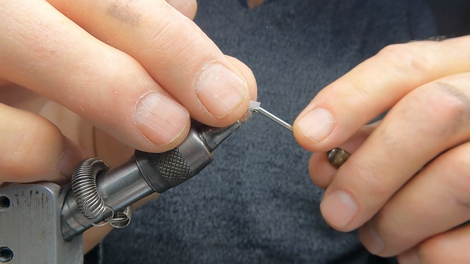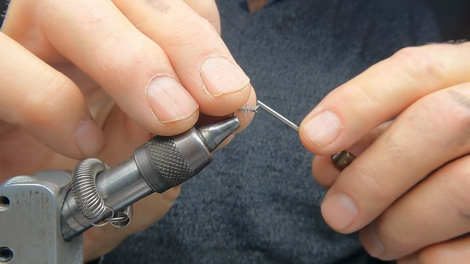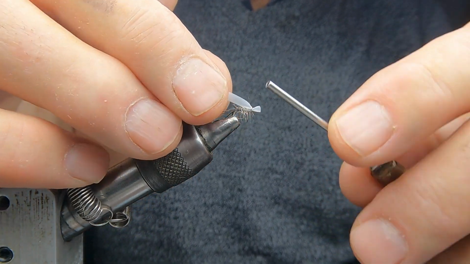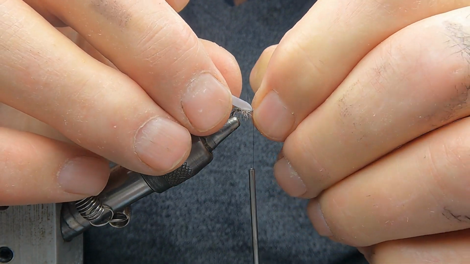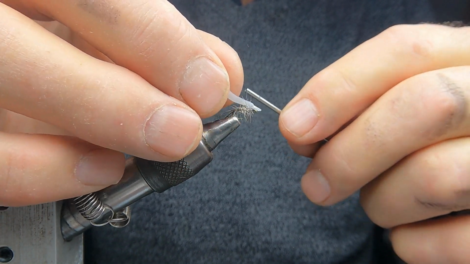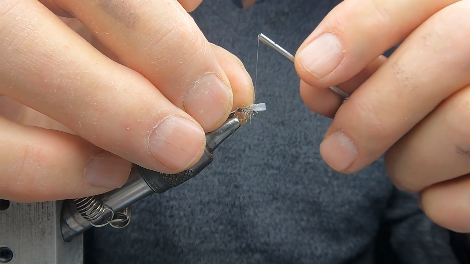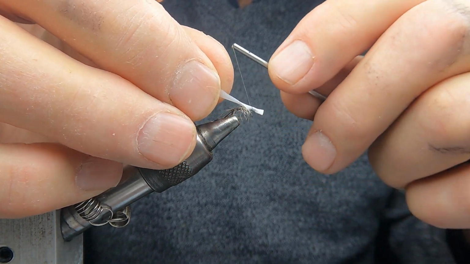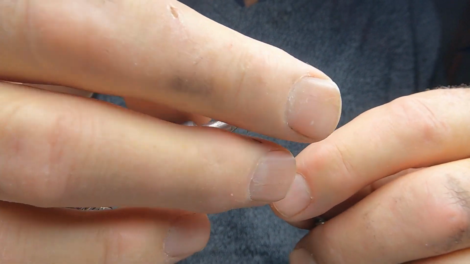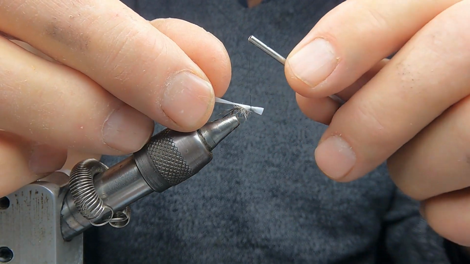So you've got to start the wing on this side. Pinch it in. Try not to get too many of your side hackles.